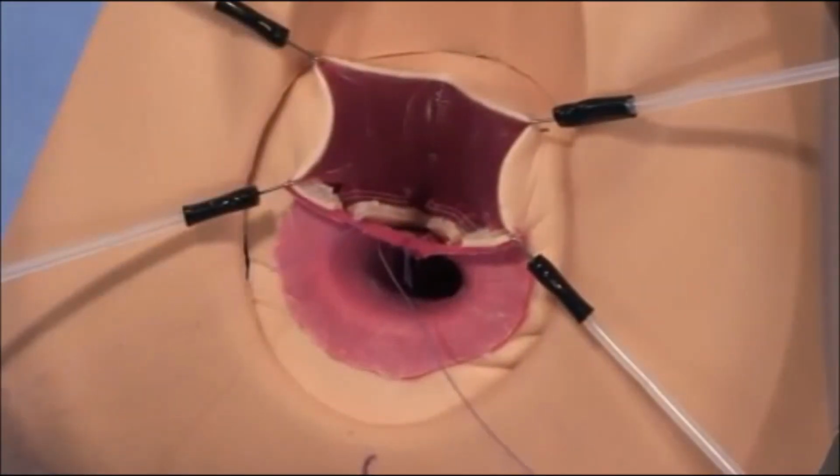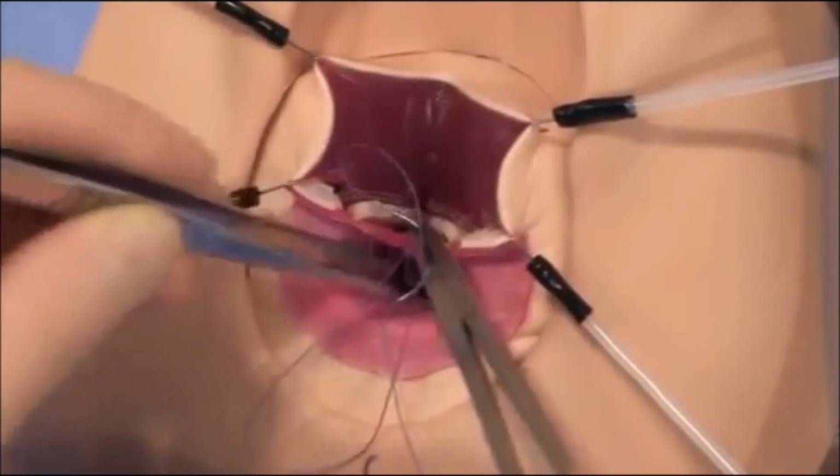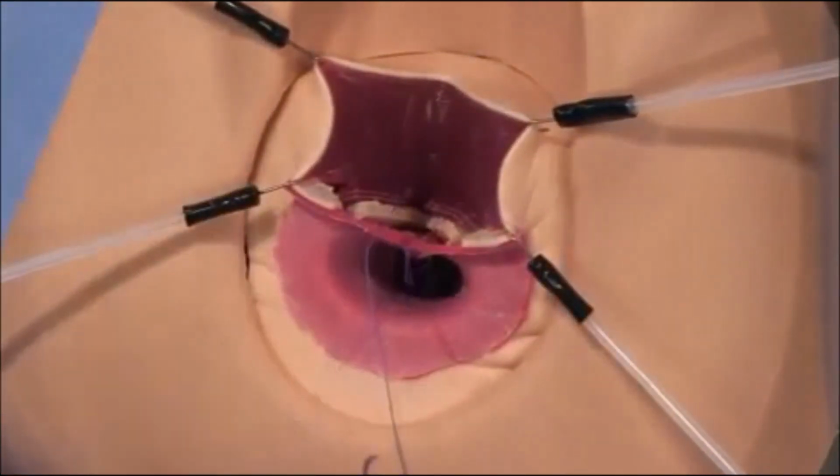There is no evidence as to which of these suturing techniques is preferable. It is therefore up to the individual to use the technique of their preference.